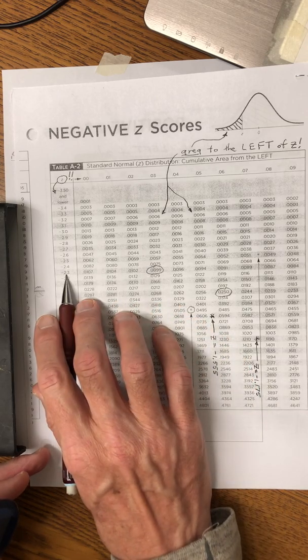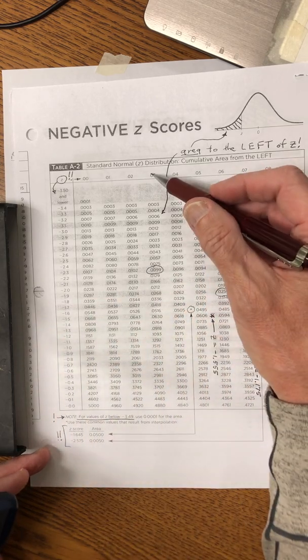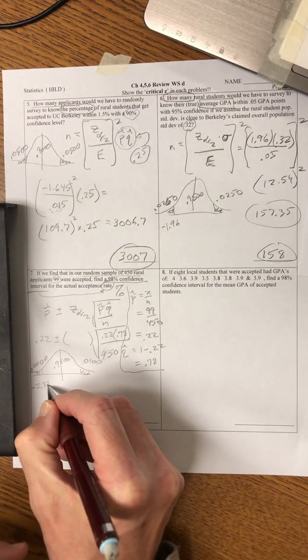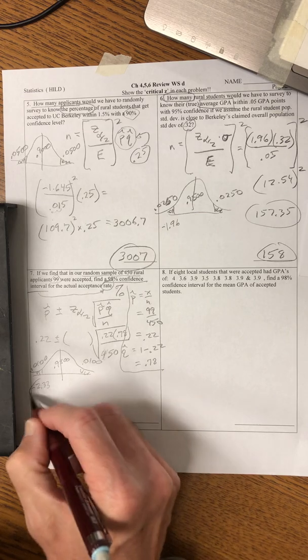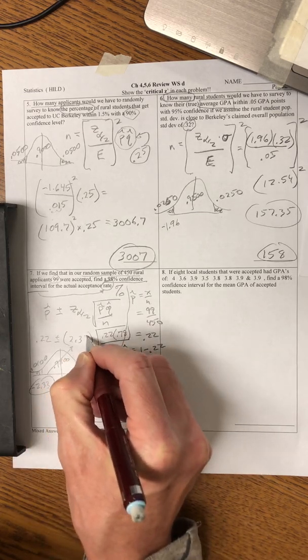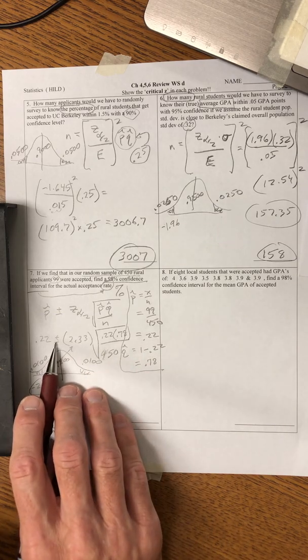Look over to the left is 2.3. Up at the top is 3, so the critical z there is going to be 2.33. So that goes right in here. I'm not going to put the negative because it's plus and minus, so the negative doesn't matter if you're going to add and subtract it.